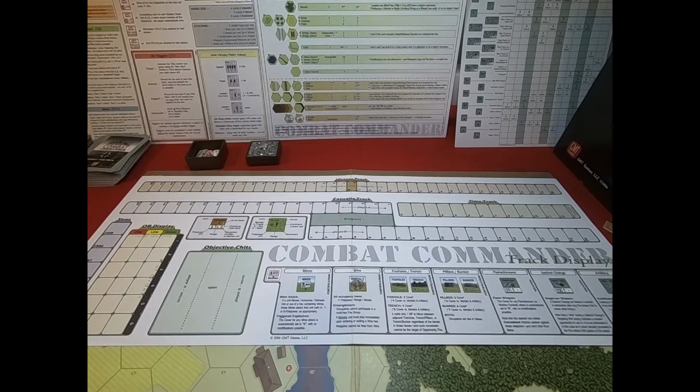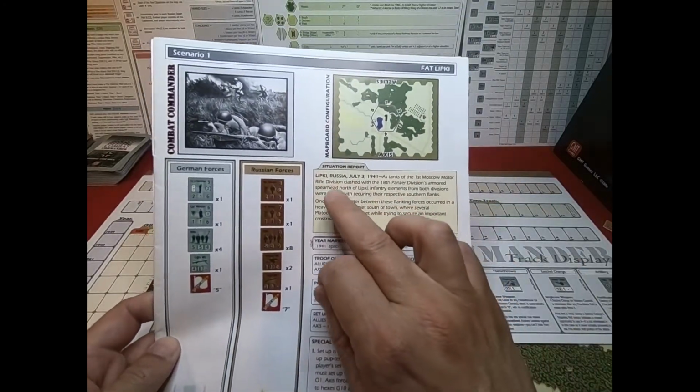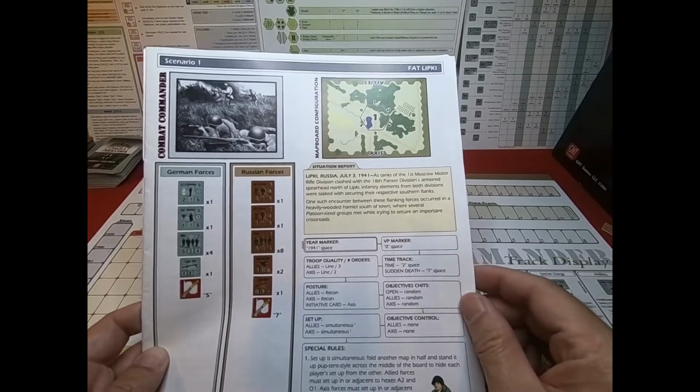Well guys, ready to go? In front of you, the track display. That is the first display that I'm going to explain. And in a second video I'm going to analyze the setup and all the units that are involved in this first scenario. And we are going to play the first scenario entitled Lipki, Russia, July 3rd, 1941.